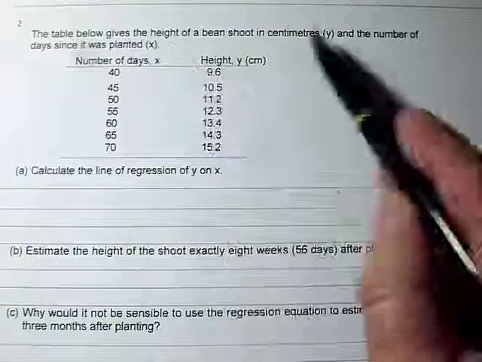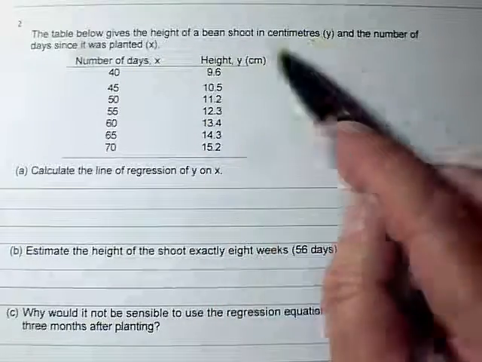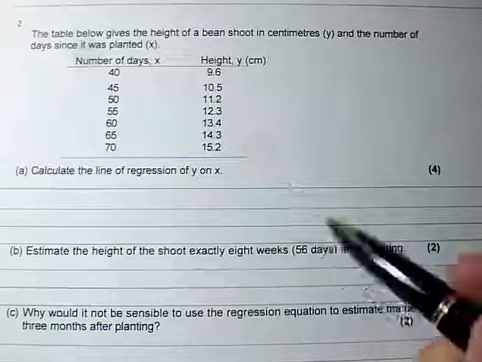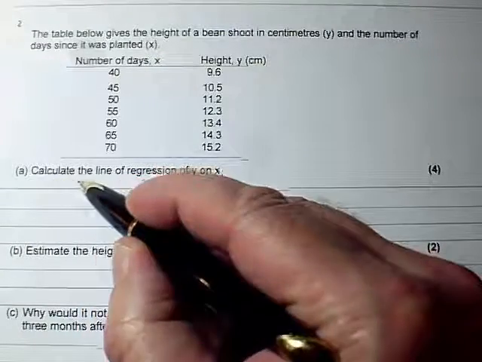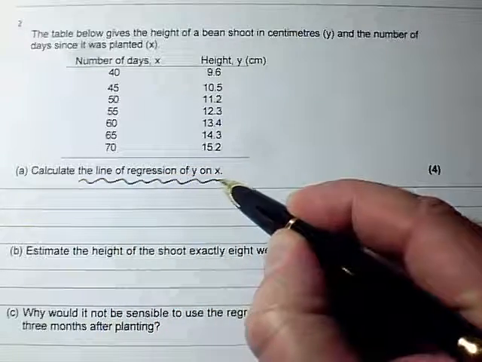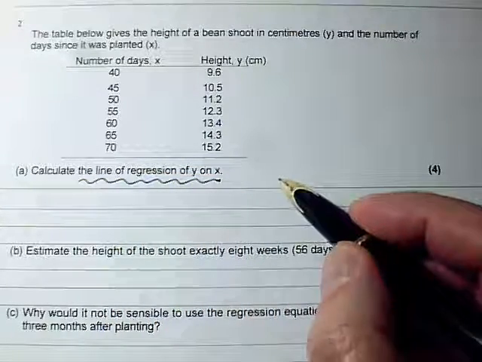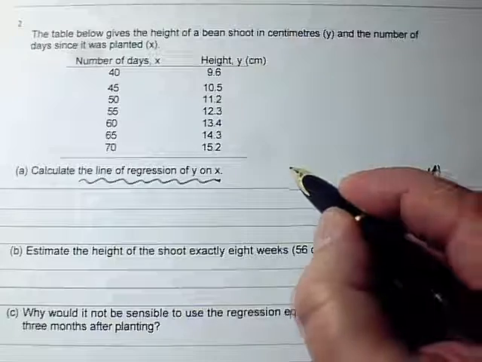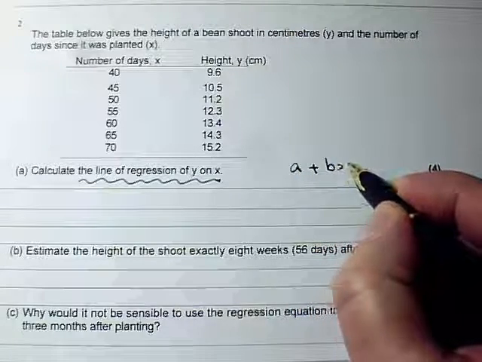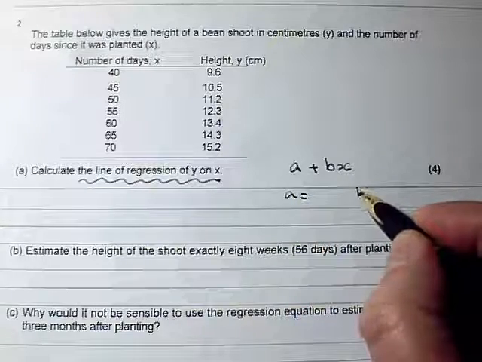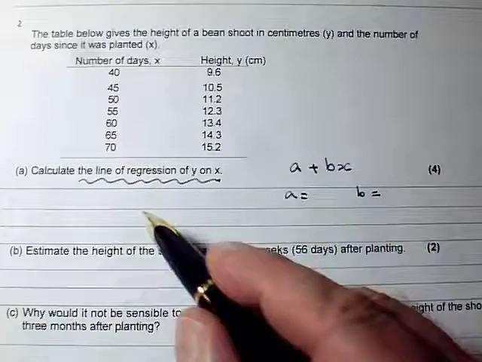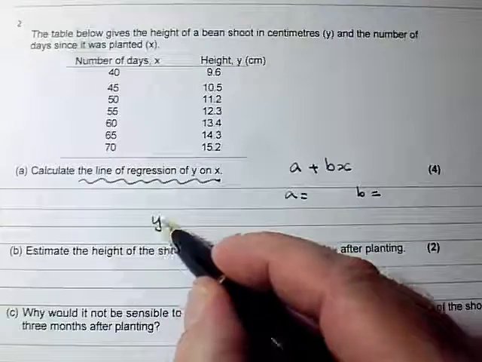Okay, we've got some data, we've got X and Y, and we've got descriptions of X and Y, so we'll be fine if we have to do anything in context. We've got to calculate the line of regression of Y on X, so we put our data into our calculator, making sure we choose the correct mode for statistics, and we get a value of A, and we get a value for B, but we haven't finished our line of regression until we've got Y equals.